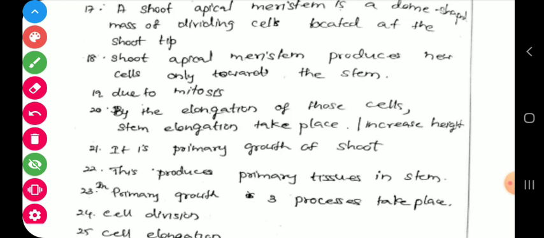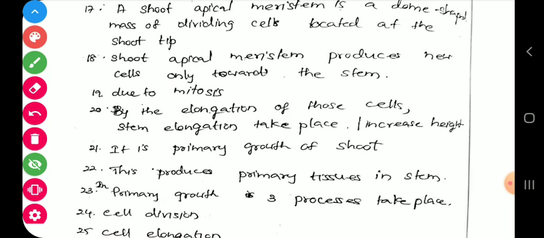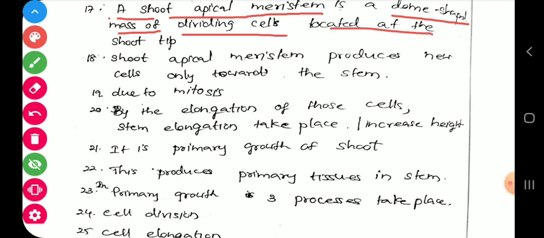Shoot apical meristem is a dome-shaped mass of dividing cells. So it's a mass which has the shape of a dome, of dividing cells. They have the ability to divide. Where are they located? At the shoot tip. Shoot apical meristem is a dome-shaped mass of dividing cells located at the shoot tip.